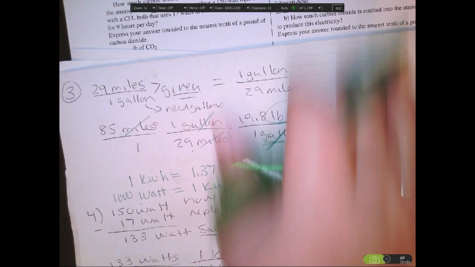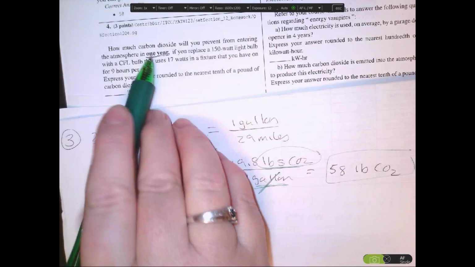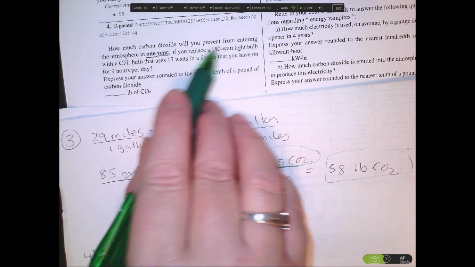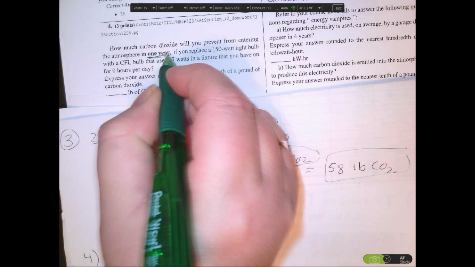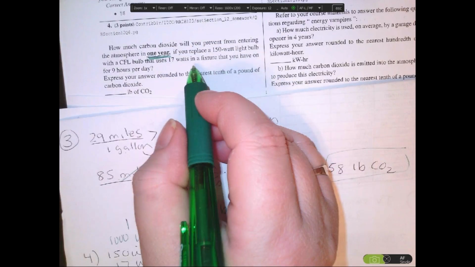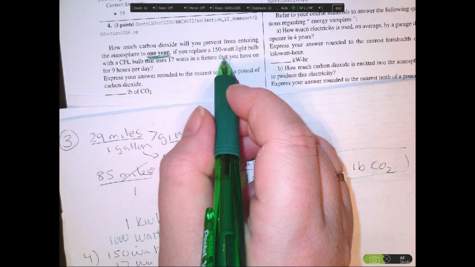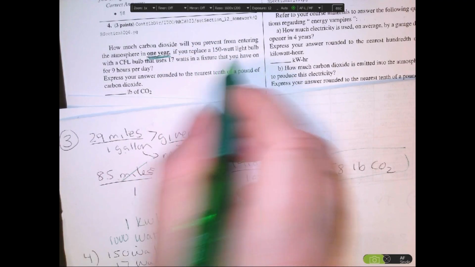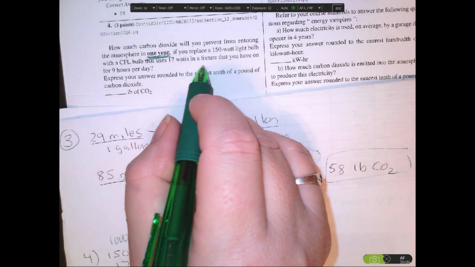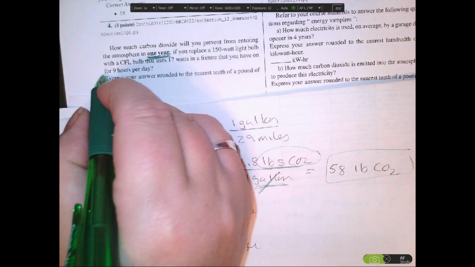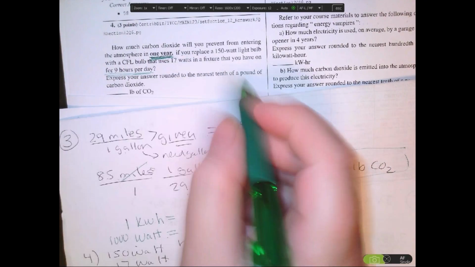Number 4 says, how much carbon dioxide will you prevent from entering the atmosphere in 1 year? You've got to read these time frames very carefully. If you replace a 150 watt light bulb with a CFL bulb that uses 17 watts in a light fixture that you leave on for 9 hours a day.